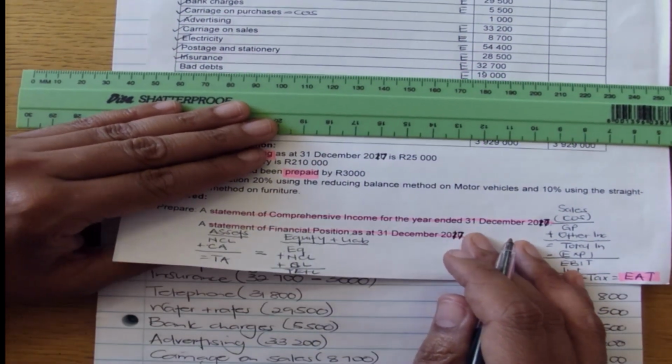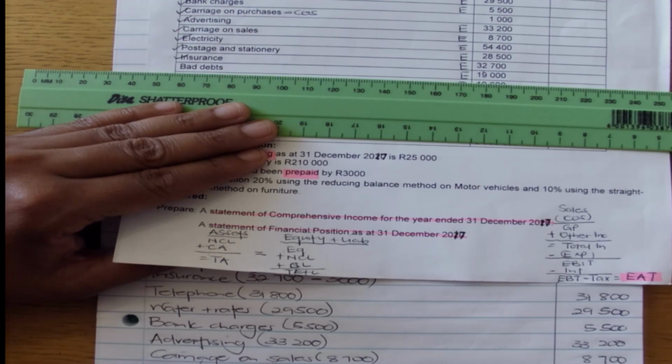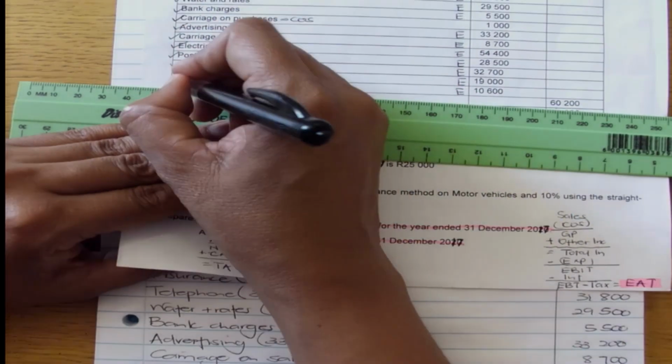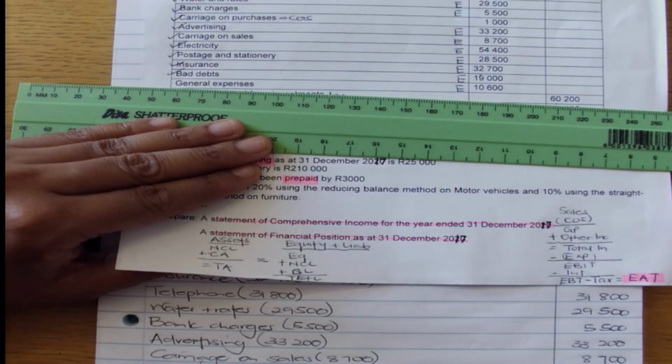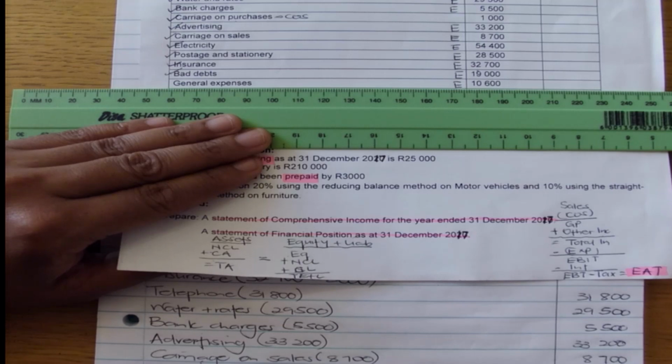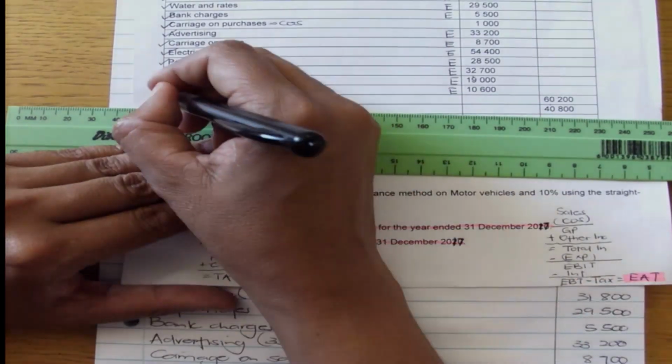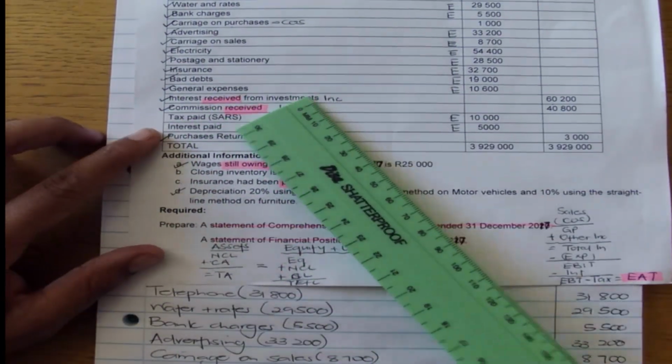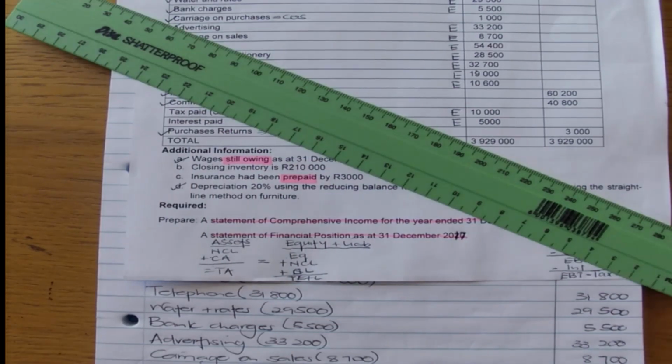We've got bad debts. Can you see how your framework has basically led us how and what needs to come next? And then we have general expenses, which is 10,600. Okay, and what else do we have? Now we have interest and tax, so we know that is equal to EBIT.